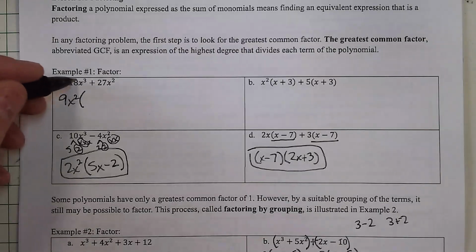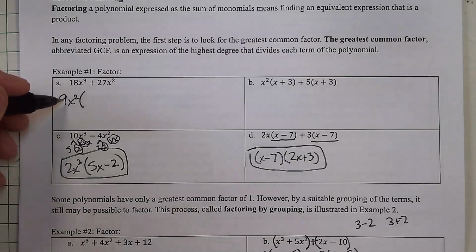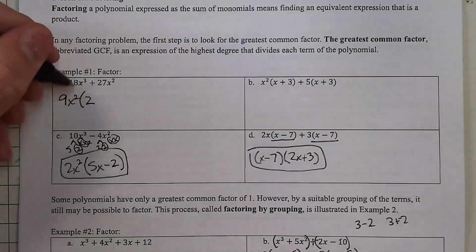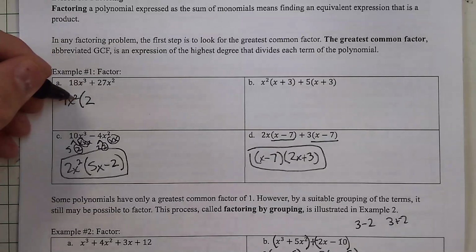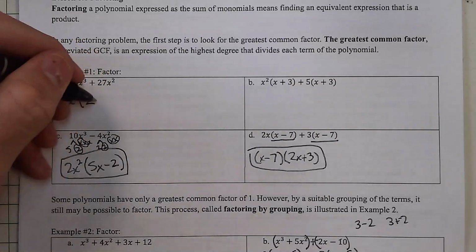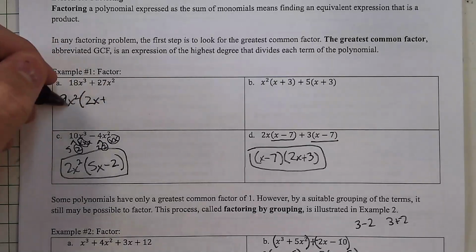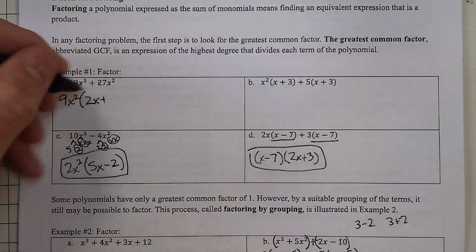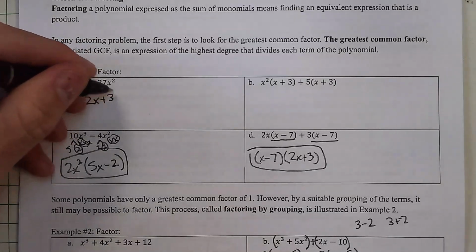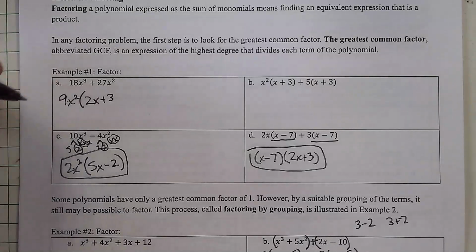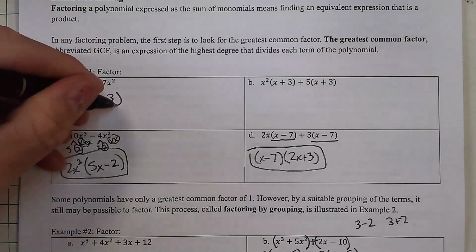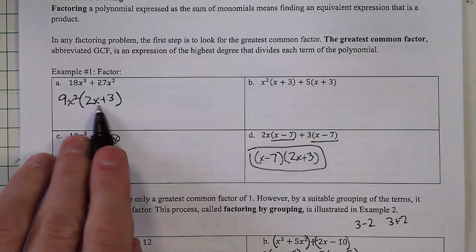Dividing. Good. So I have 18 originally, and I divide by 9. That's on the outside. What's 18 divided by 9? 2. I had 3 x's. I took out 2, so how many are left? 1. Good. Plus 27. What do I do with 27 and 9? Divide. 27 divided by 9. I had 2 x's. Took 2 out, so how many are left? 0. Good. So I'll see if that can factor any further.